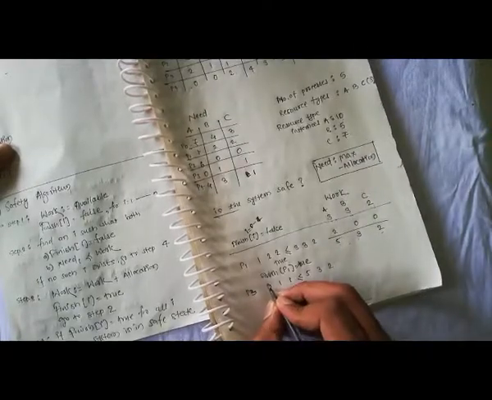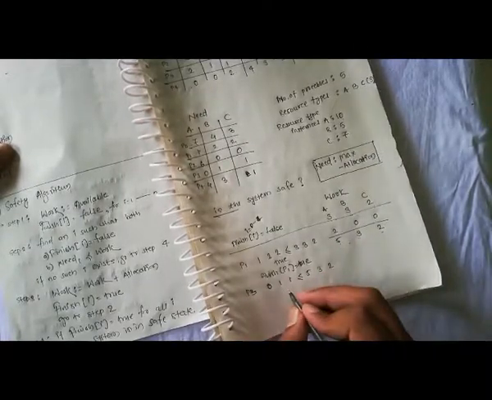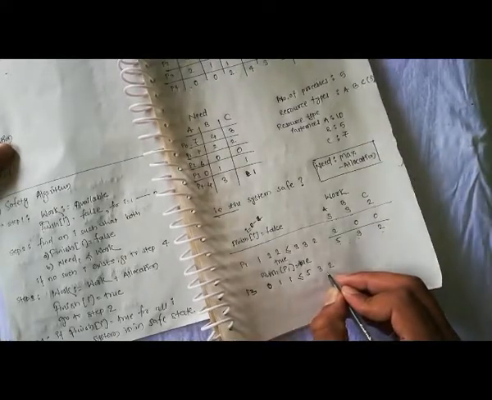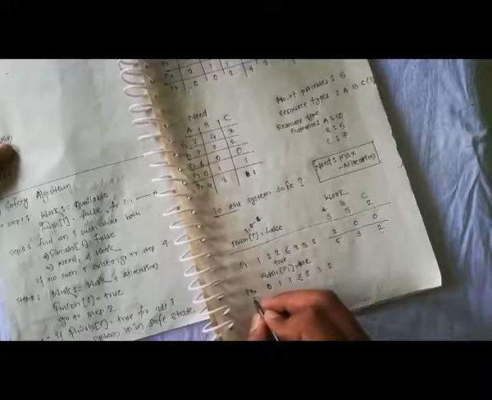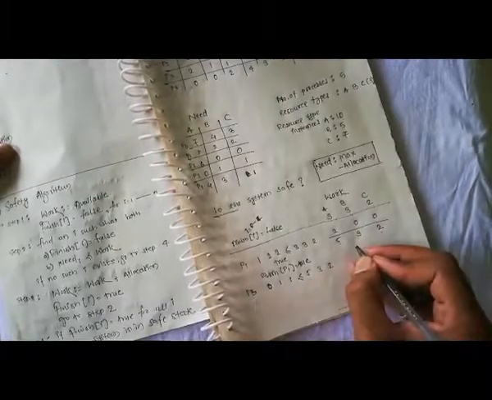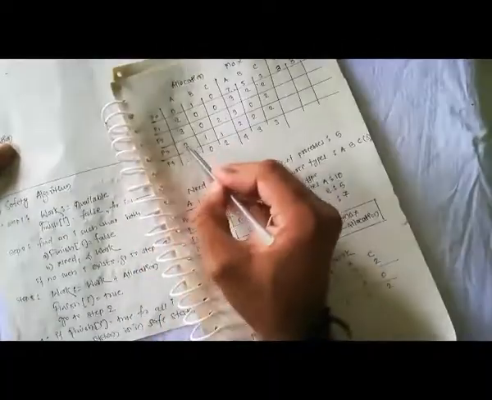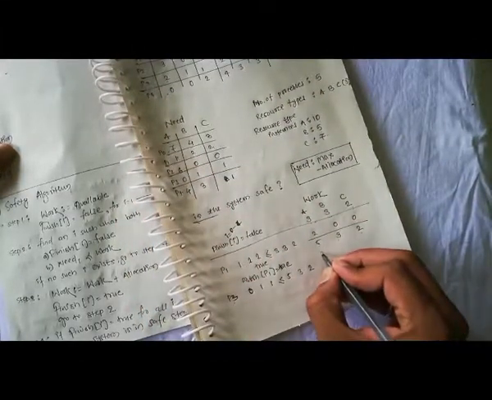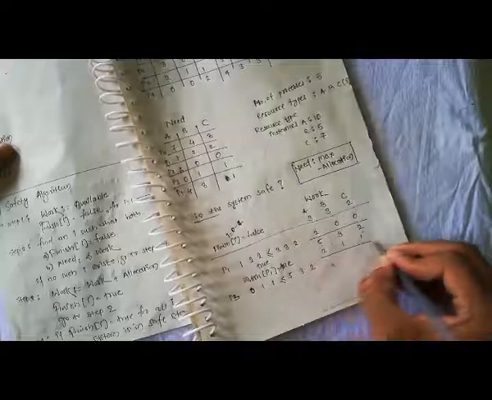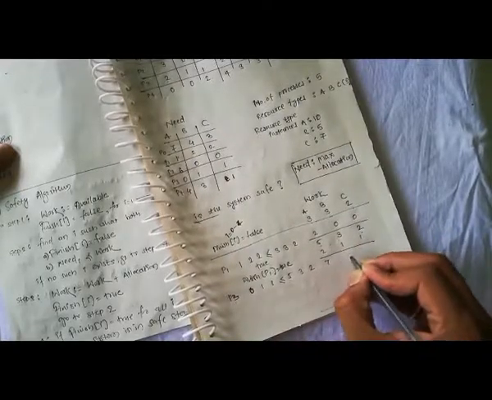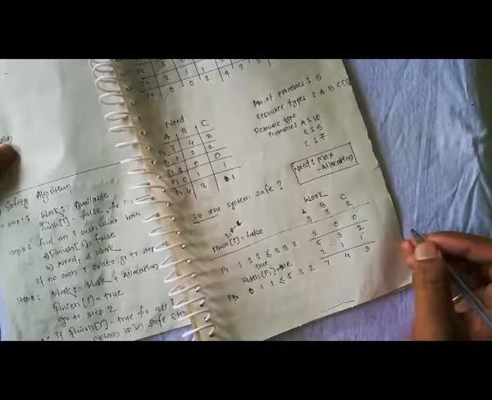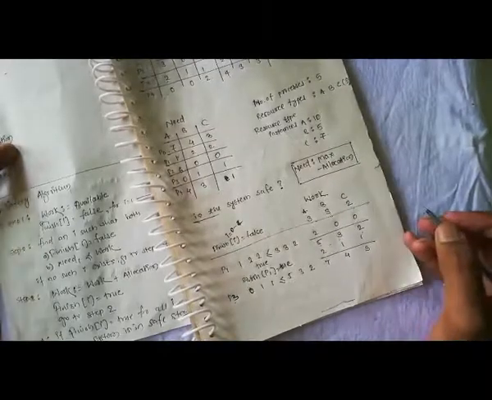Can it satisfy? Yeah, it can be satisfied. So we need to add the allocation of P3 here. The allocation of P3 is 2, 1, 1. So we are just releasing those resources. 2, 1, 1. Answer becomes 7, 4 and 3.